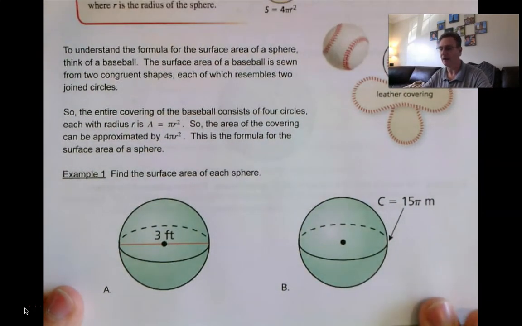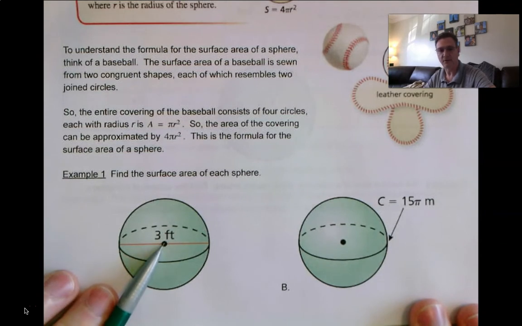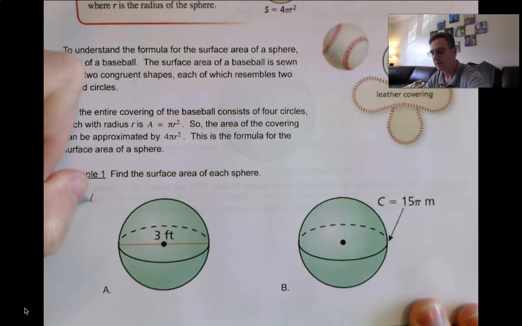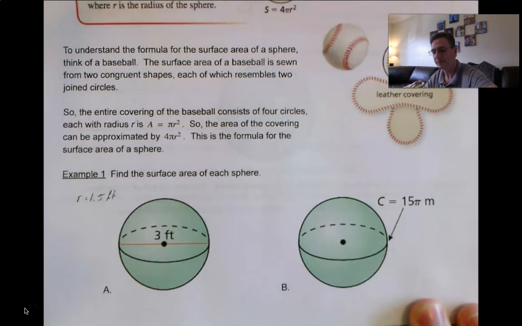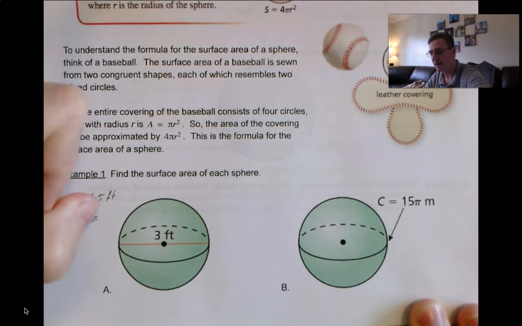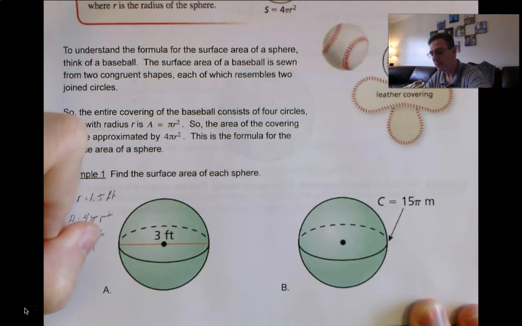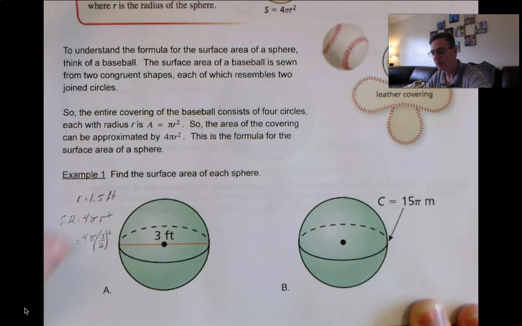Okay, example 1. Find the surface area of each sphere. Here I'm giving you the diameter is 3, so the radius is 1.5 feet, and the surface area formula is 4 pi r squared. 4 pi, I'm going to write it as 3 over 2 squared, 4 pi 9 over 4.